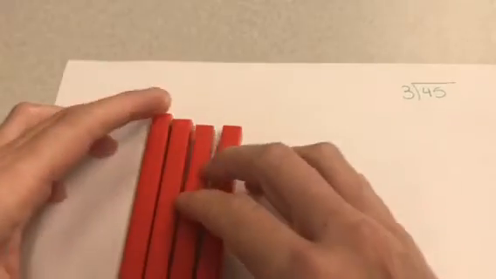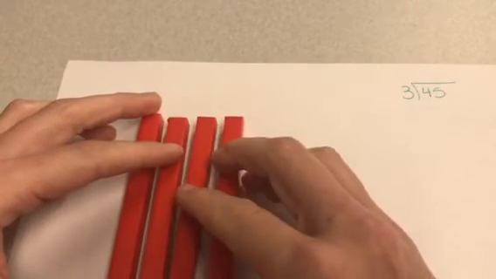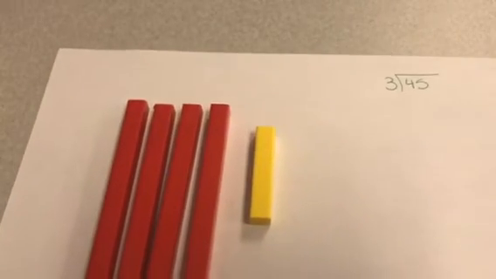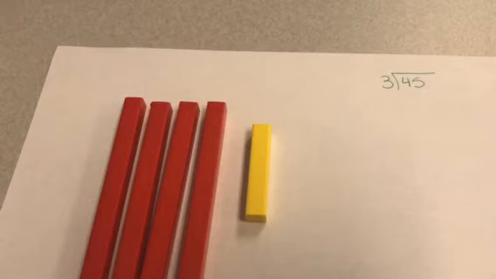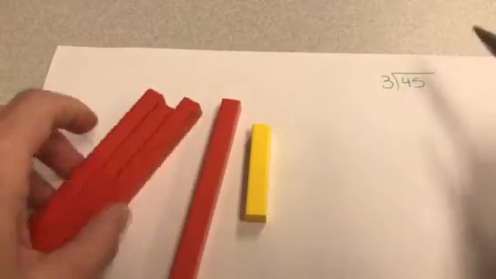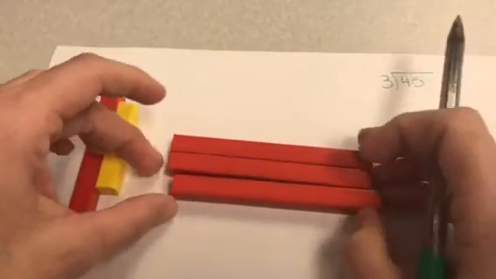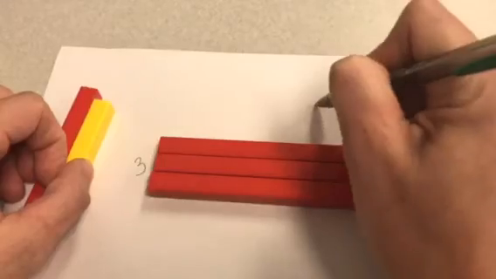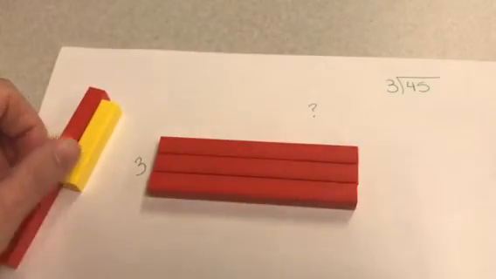Let's try 45 divided by 3. Okay, so this time I'm going to need 40, so 4 tens and a 5. Again, we're building a rectangle, that area model. So I know my one side length is going to be 3. So I'm going to take 3 tens and build one side length. So that's a 3. And I have to figure out what this side length is, because I know my total is going to be 45.